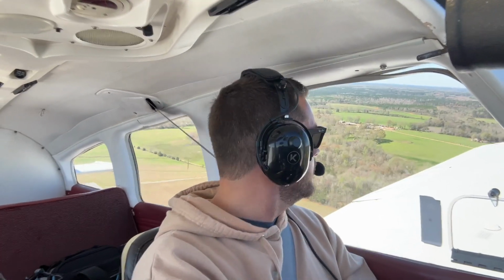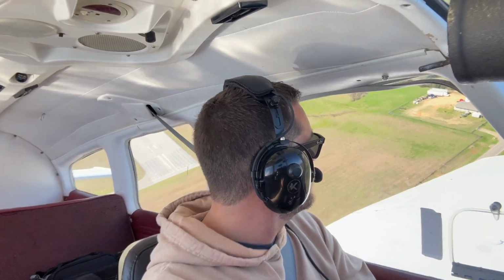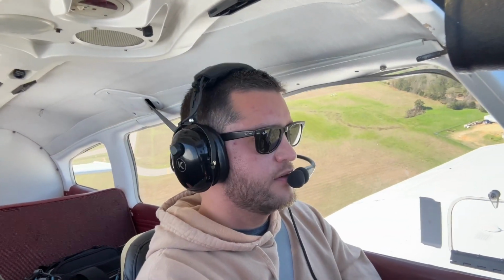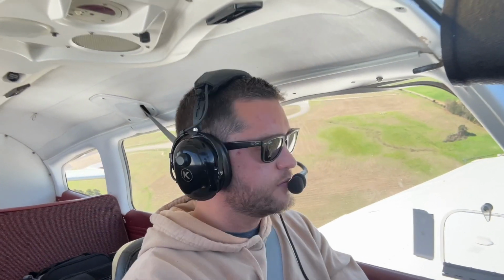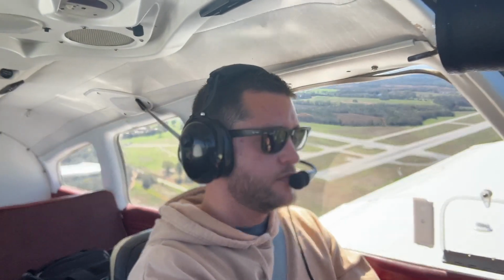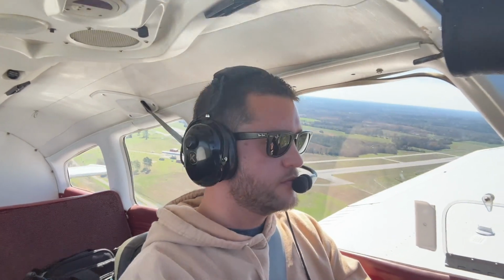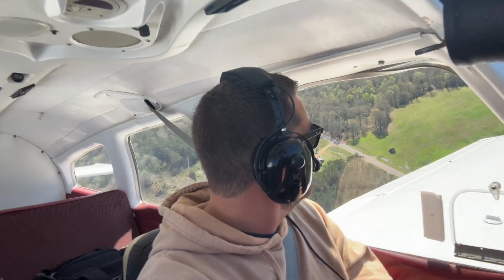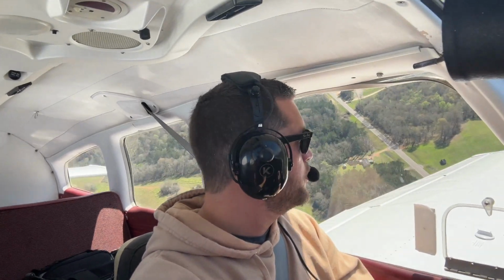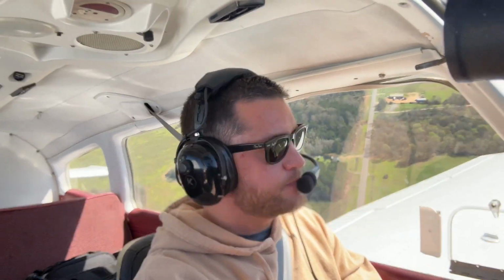There's 700 feet, let's make that left-hand turn. Evergreen traffic, Warrior 44290 is turning left crosswind, runway 1, Evergreen. Evergreen traffic, Warrior 44290 is turning left downwind, runway 1. We'll be exiting the pattern in the area to the south, head back to Pensacola. Evergreen.